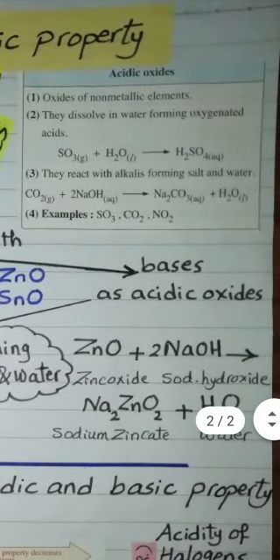But in acidic oxides, they react with alkalis, forming salt and water. For example, carbon dioxide CO2 as an acidic oxide reacts with sodium hydroxide NaOH as an alkali to form sodium carbonate Na2CO3 as a salt, and water is formed.